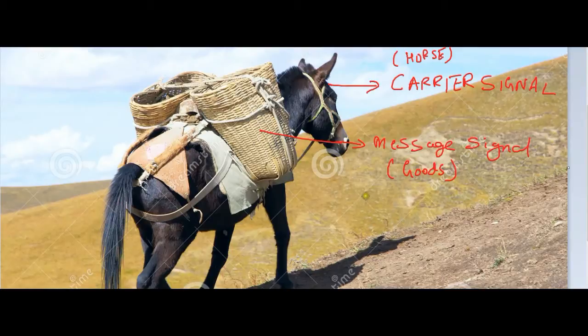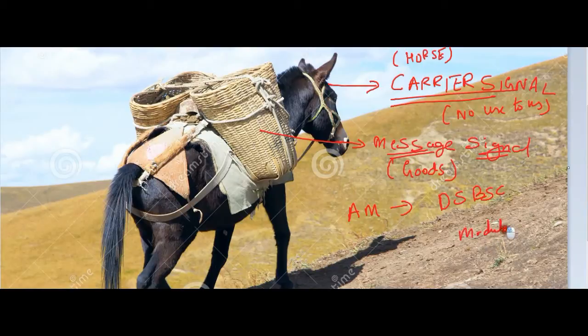However, in signals and systems, they did a lot of research, as a lot of money has been wasted on the horse. In the same way, they thought that more power is required to transmit the carrier alone, which is of no use to us. So why invest more power in the carrier signal instead of the message signal? That was the question. That's how we moved on from amplitude modulation to DSBSC modulation.